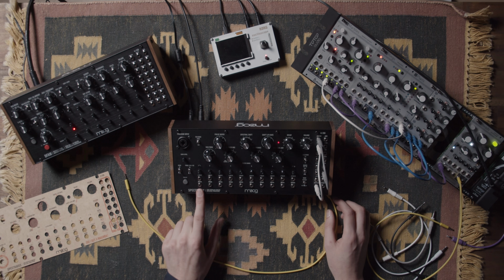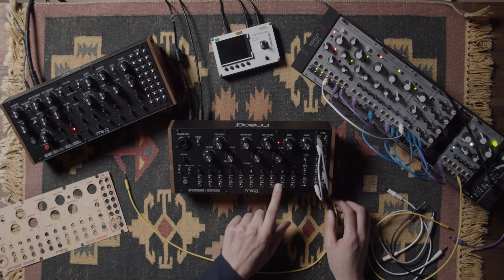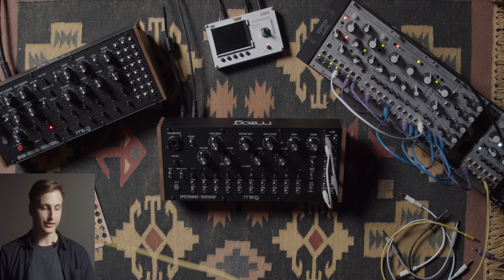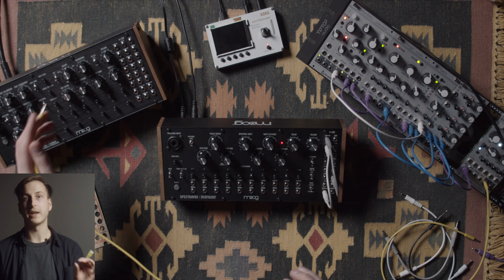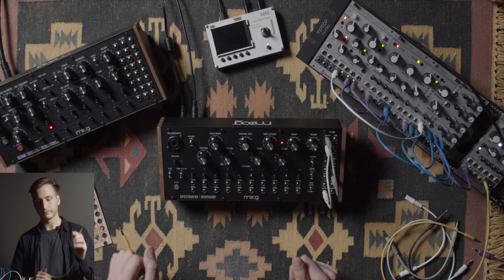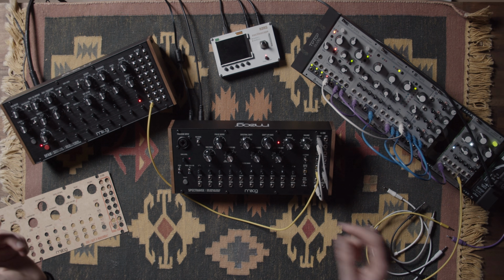So you can actually see each band, we've got 2, 3, 7, and 9 all turned up to a certain level. And we're actually going to ping it using the DFAM as a trigger source to actually ping those resonant frequencies and shift the filters through the frequency band. So now DFAM is triggering, you can actually hear it.